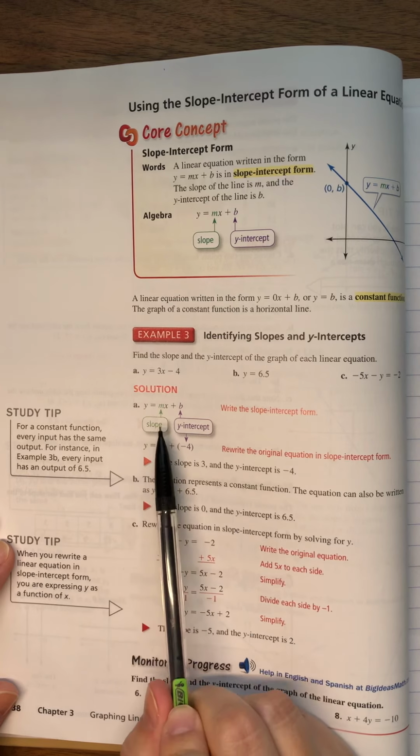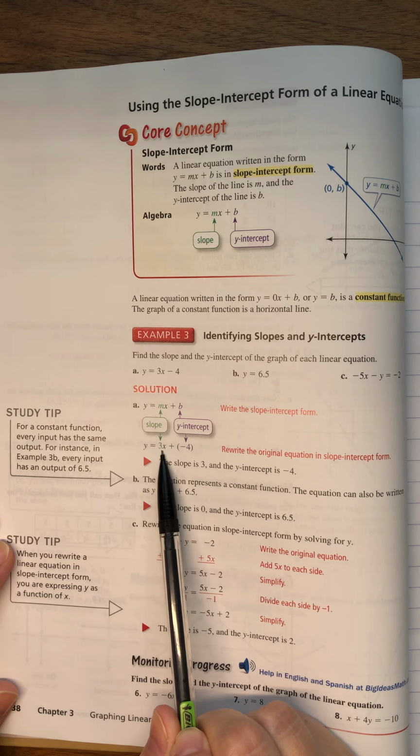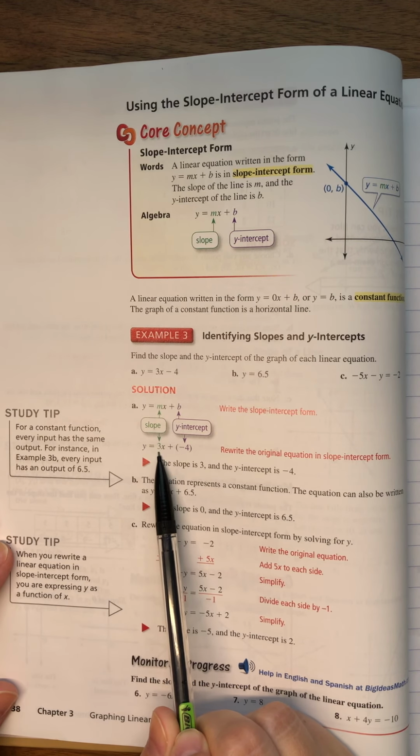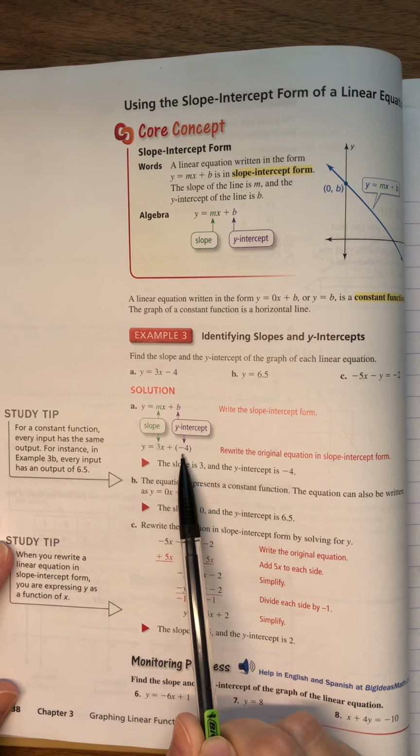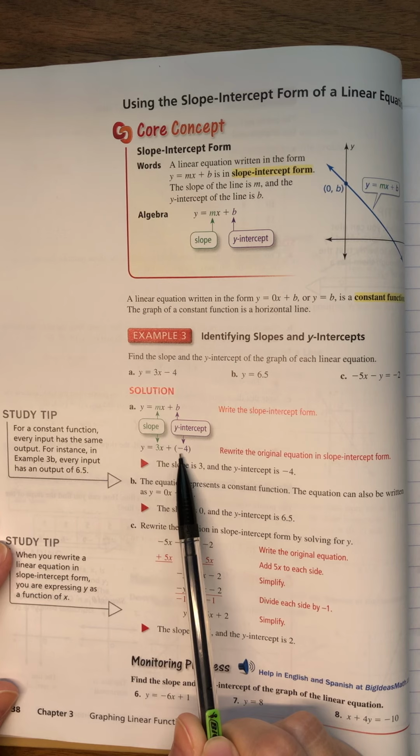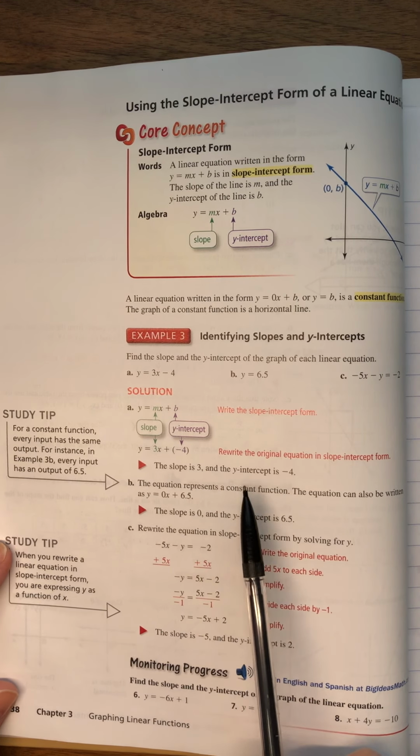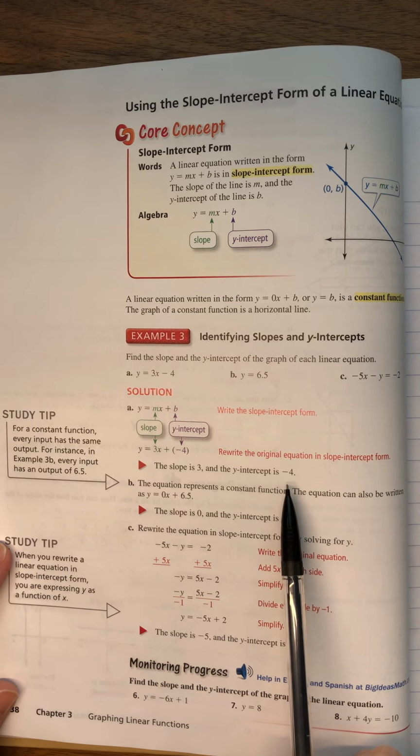In our equation, our slope is the m, that would be represented by the 3, and our y-intercept would be the negative 4, that would be our b. So that's all we have to identify. Our slope is 3 and our y-intercept is negative 4.